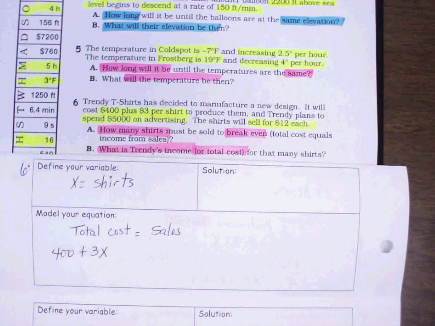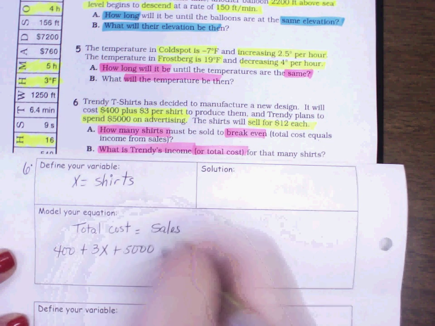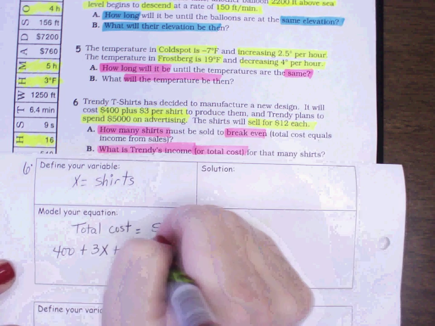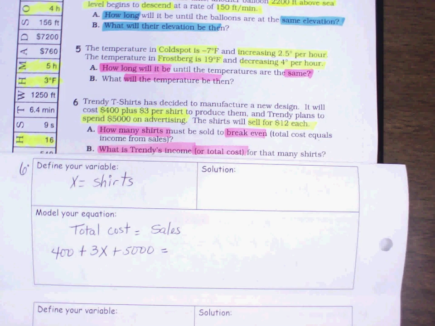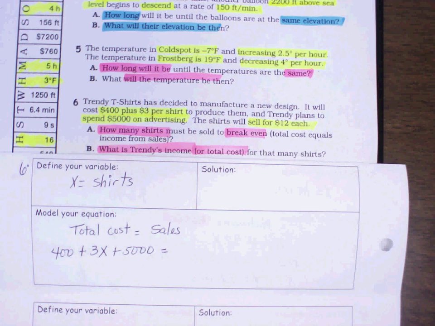400 plus, very good. Is that the only thing that you need? Read it. So I'm also spending how much money on advertising my store? So is that money that I need? Heck yeah. Is that total cost? Yes. So I need also $5,000.